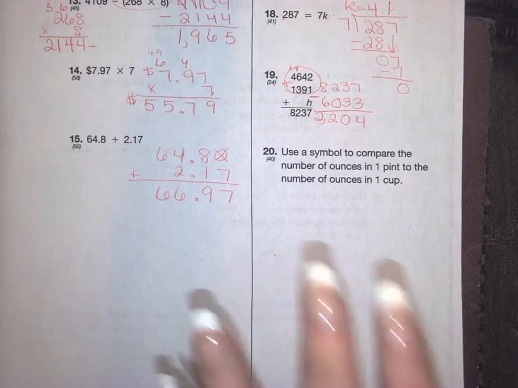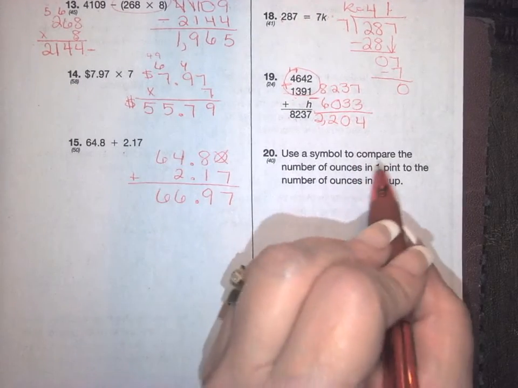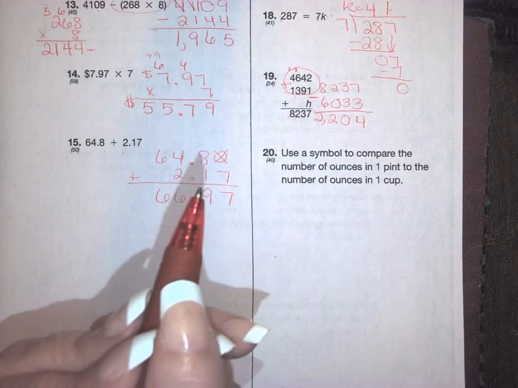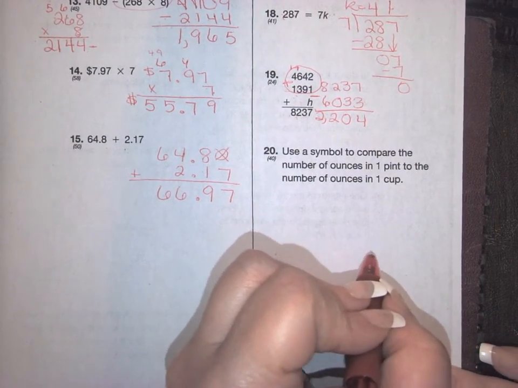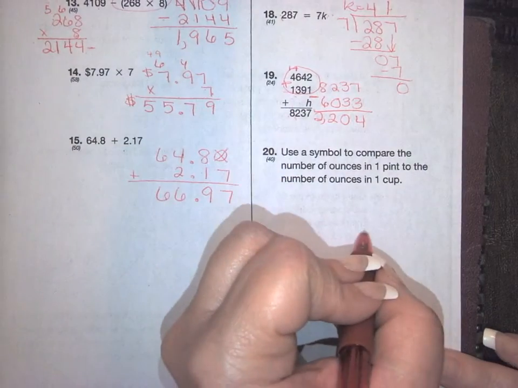All right, our final one is comparing the ounces in a pint to the ounces in a cup. So I want you to think about that big number thing that we have.